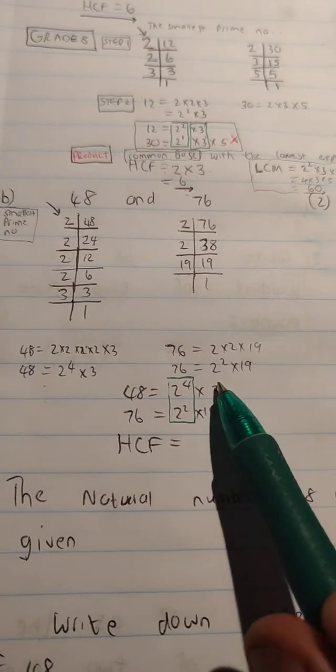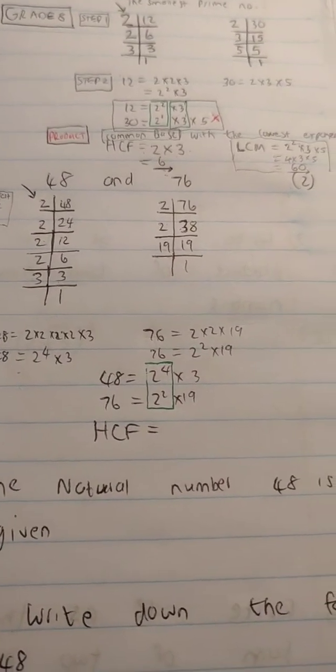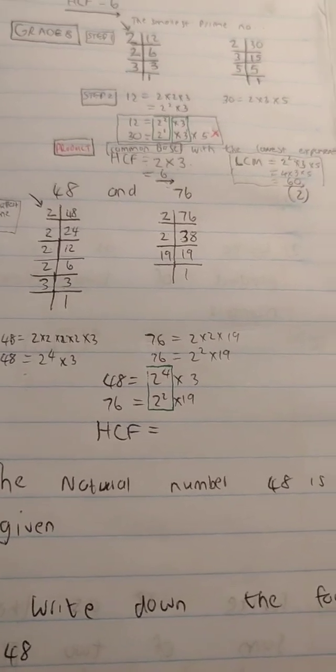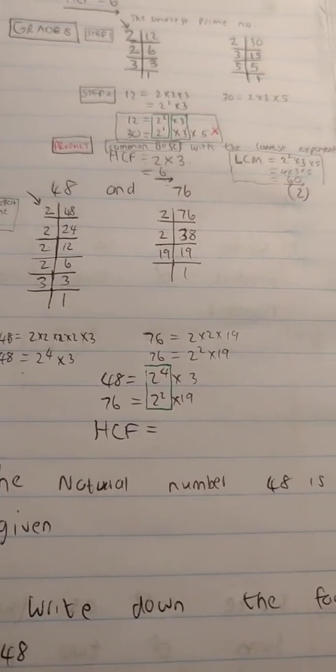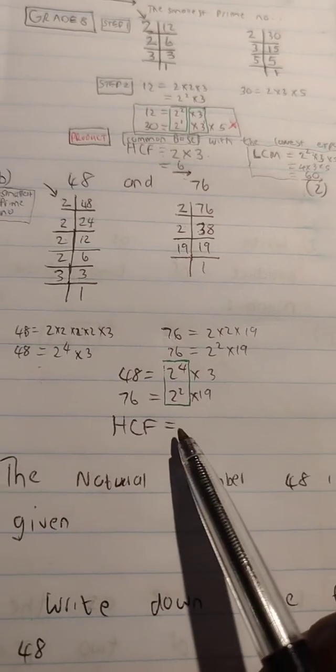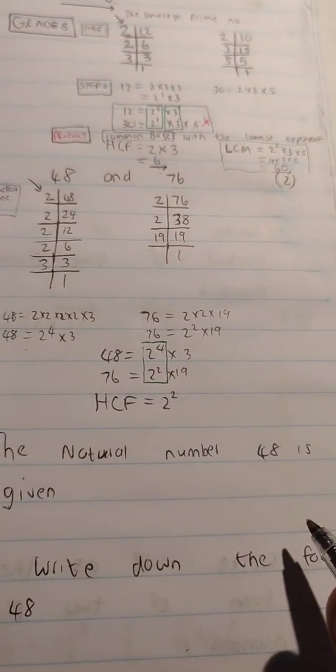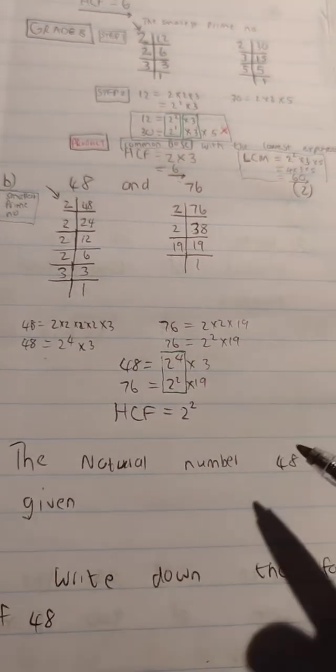No. Why? Because 19 and 3 are not common. They are unique. And for my HCF, I don't ever choose from something that is not common. It has to be common, right? So the base with the lowest exponent is 2 squared, right? And then what is 2 squared, guys?